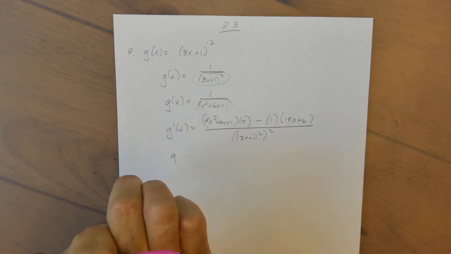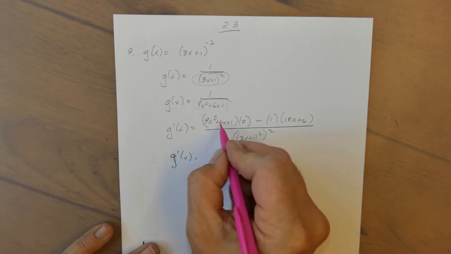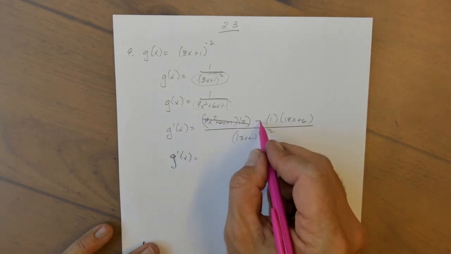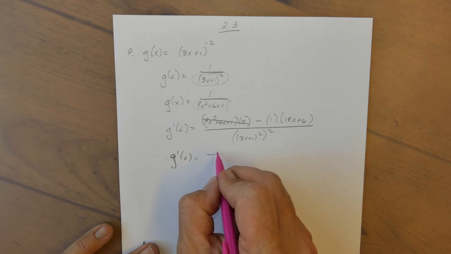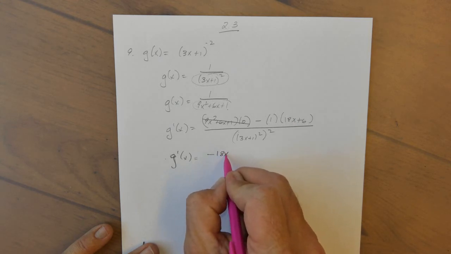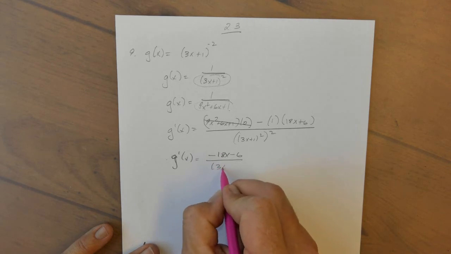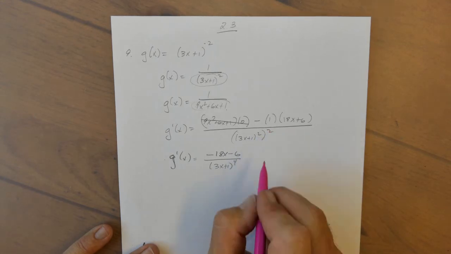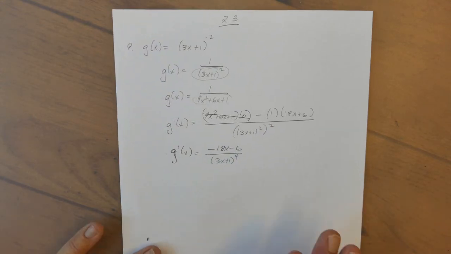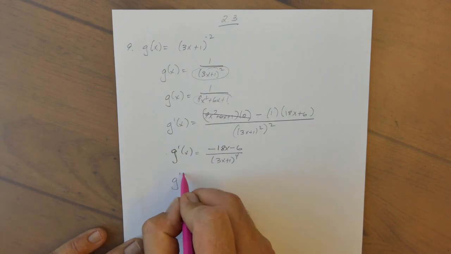So we have g prime of x. 0 times anything is 0. So distributing the negative, or actually, we can distribute. So we get negative 18x minus 6, and the denominator 3x plus 1 to the 4th, because squared is to the 4th. So remember earlier we did talk about seeing if there's anything in common that we can divide out.